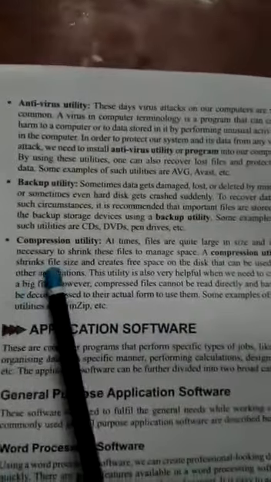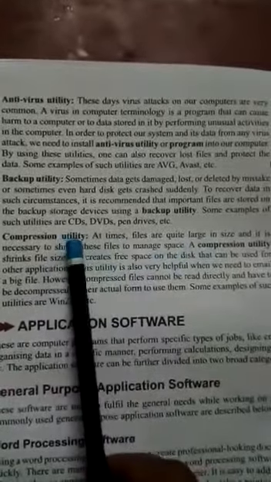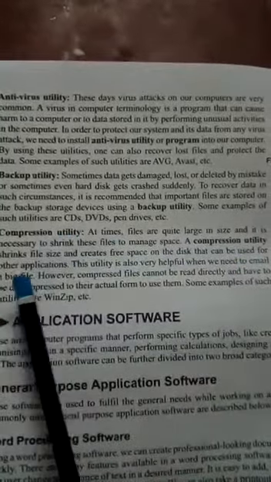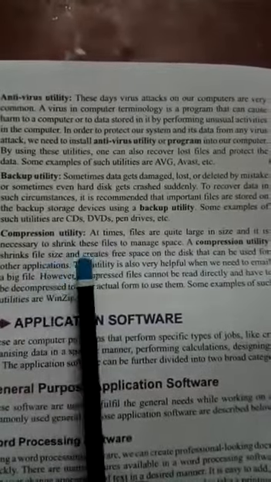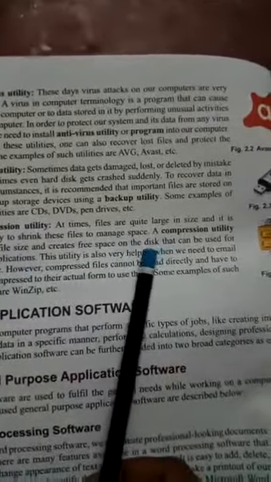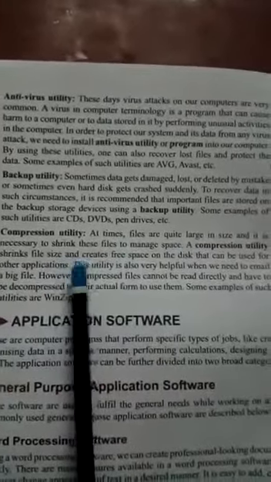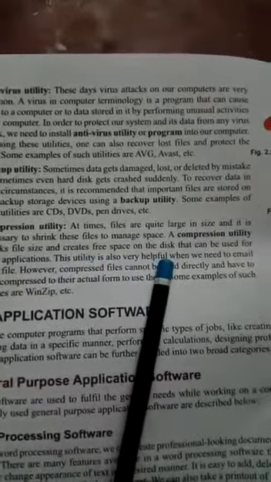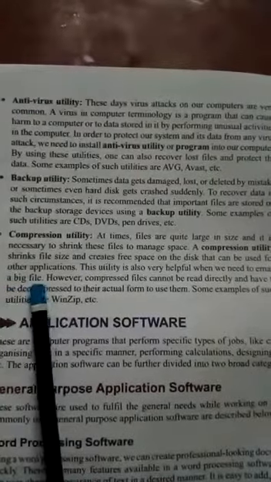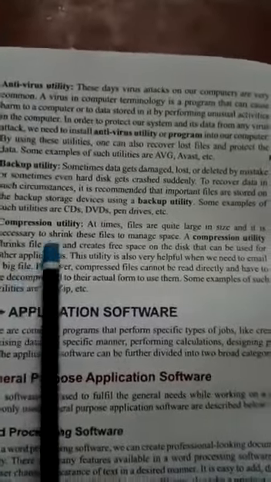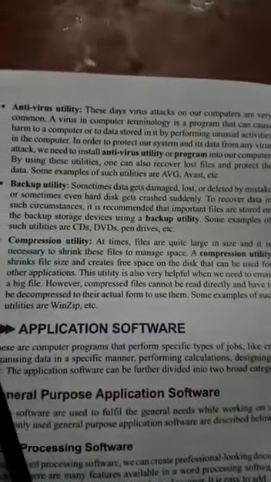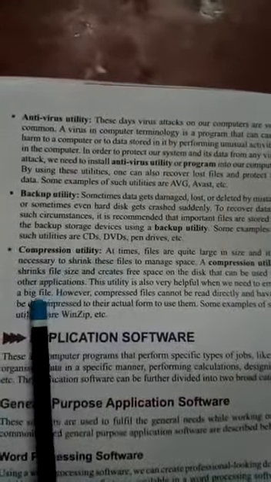A compression utility shrinks file size. So this utility program will shorten the file size, compress it and create free space on the disk that can be used for other applications. This utility is also very helpful when we need to email a big file. If we compress the file from a big size to a small size, we can easily email it.